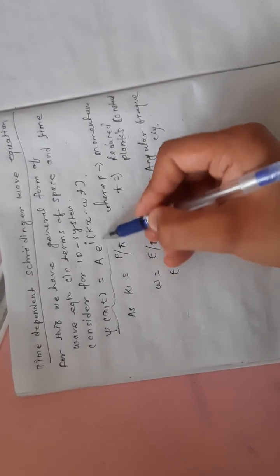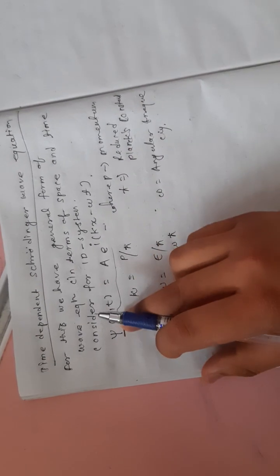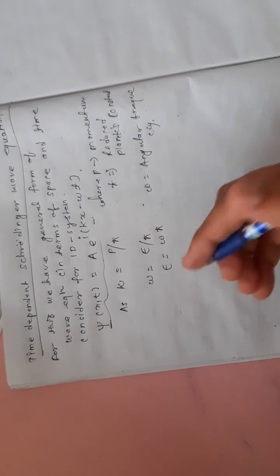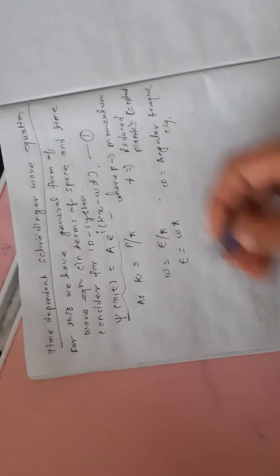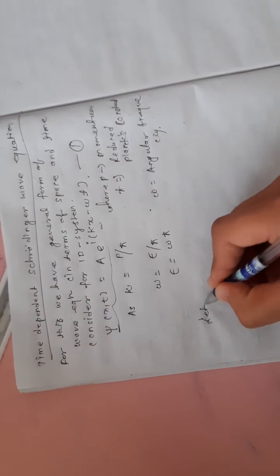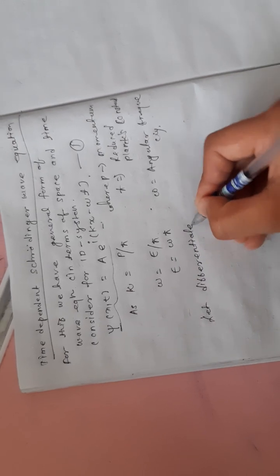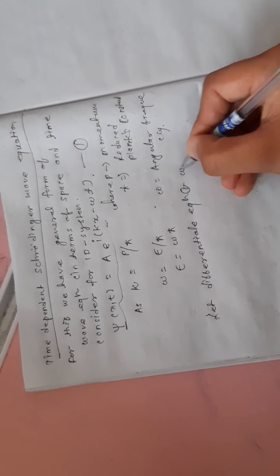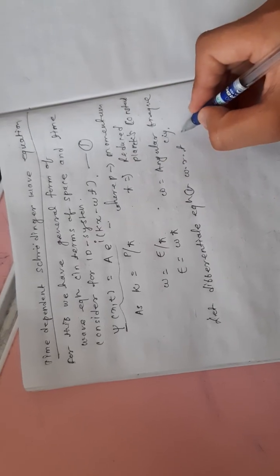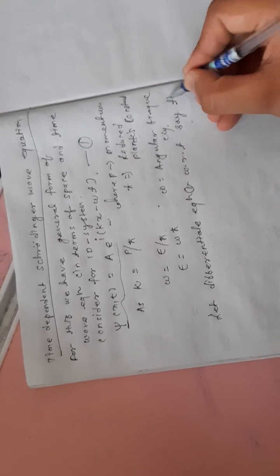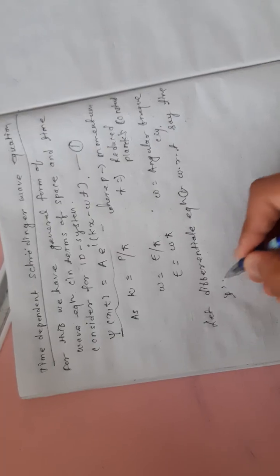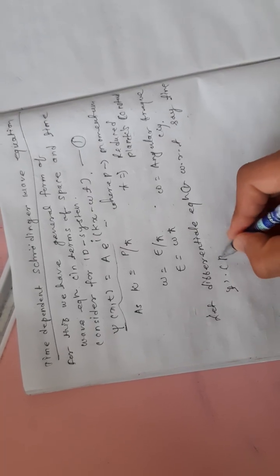We are trying to find out the relationship of this time dependent wave function with the Hamiltonian of the given system. Let us take it as equation 1. Let us differentiate equation first with respect to time t. Then we have partial differentiation.